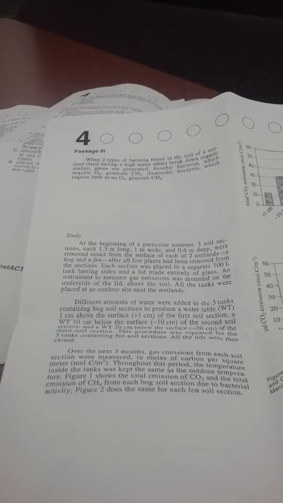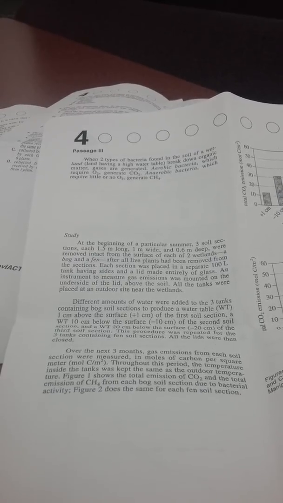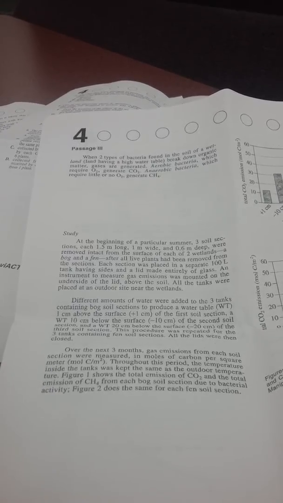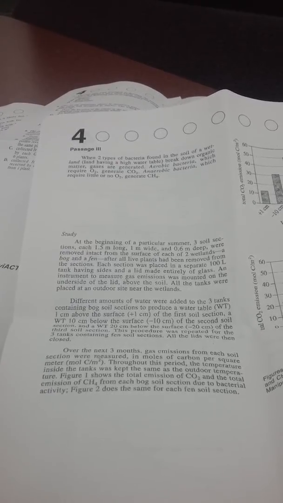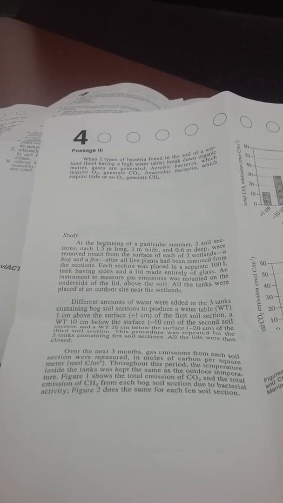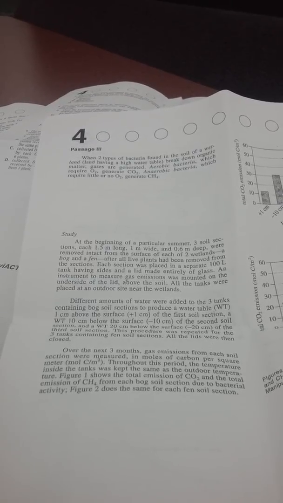Over the next 3 months, gas emissions from each soil section were measured in moles of carbon per square meter, moles C per m squared. Throughout this period, the temperature inside the tanks was kept the same as the outdoor temperature.